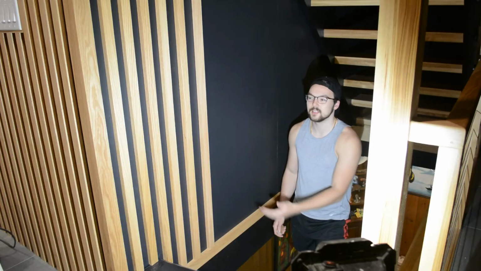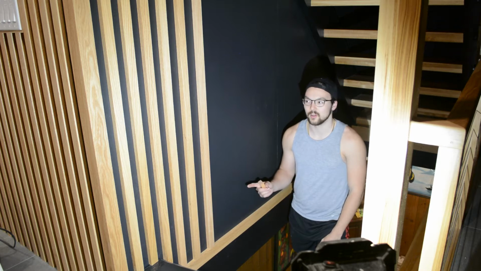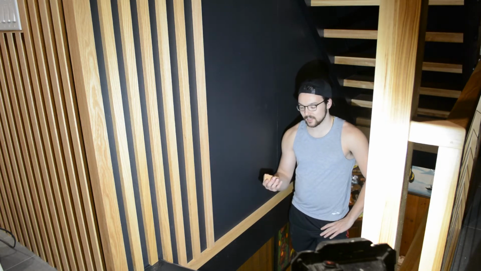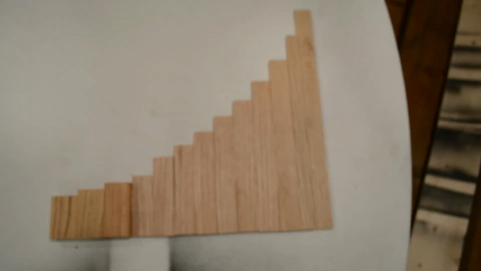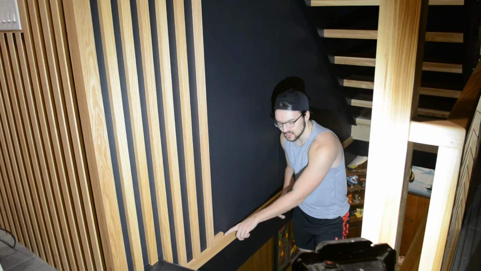So we got a couple boards in, and we now found the most efficient way to install them, especially with the gap constantly changing with each board. Okay, so the first step is to cut a block to the exact size of the gap of the next board that you need. This will be used in between the boards so you can see exactly where the next board goes.